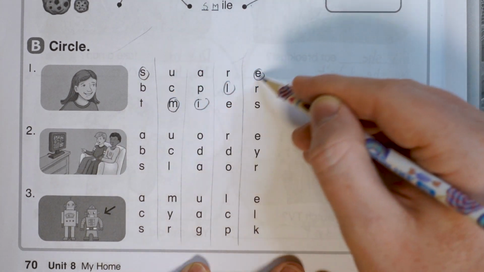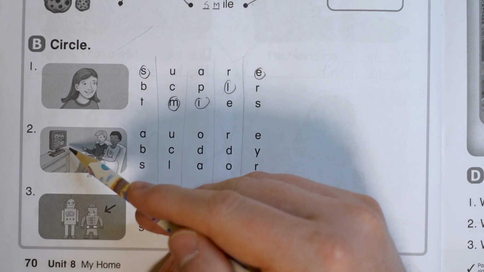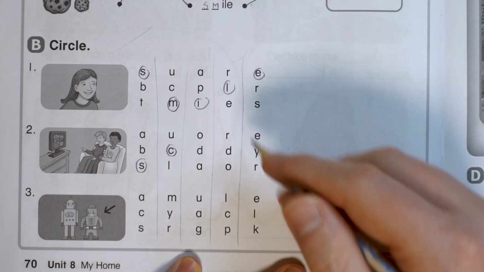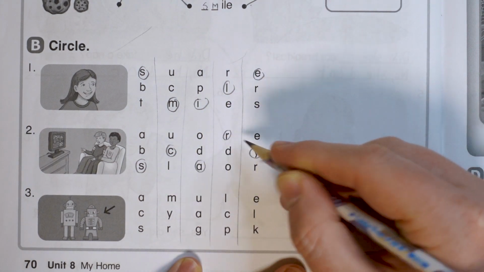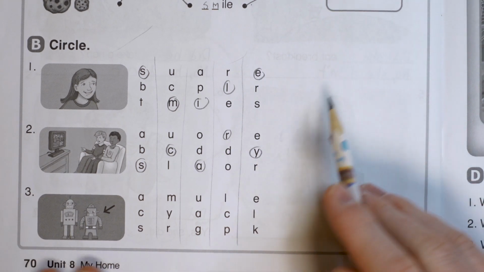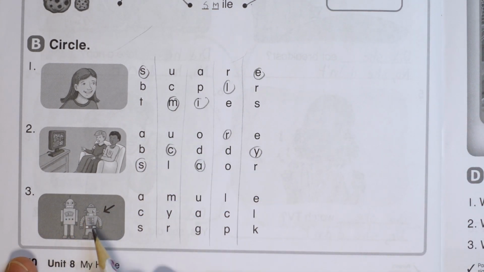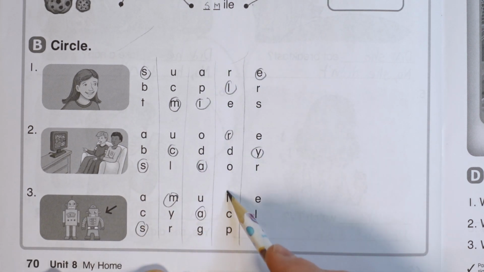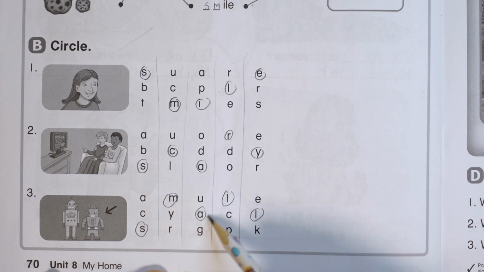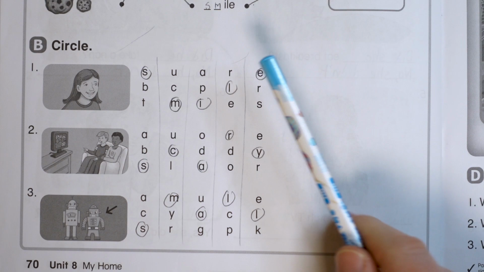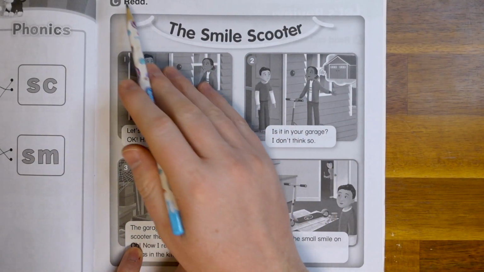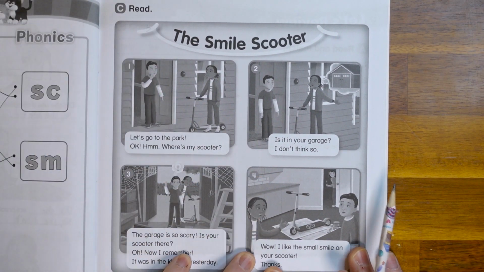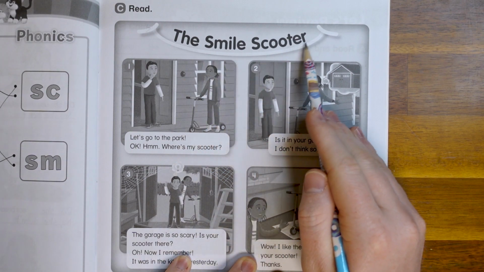S, M, smile. I-L-E, smile. Number 2, they're watching a monster movie, so I think it's scary. Sk, S-C, ary. Ary, scary. Number 3, we've got big and small. So sm, sm, and then all. All, small. And we're done. Part B is all done.